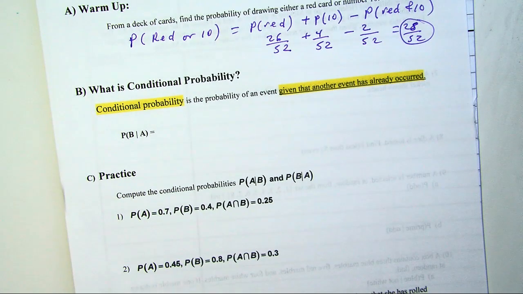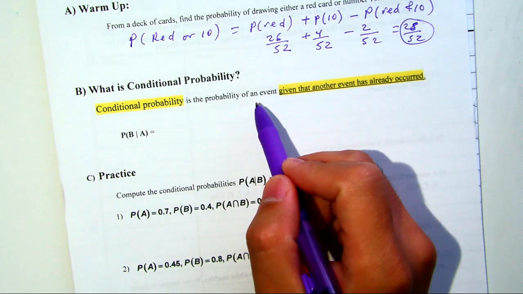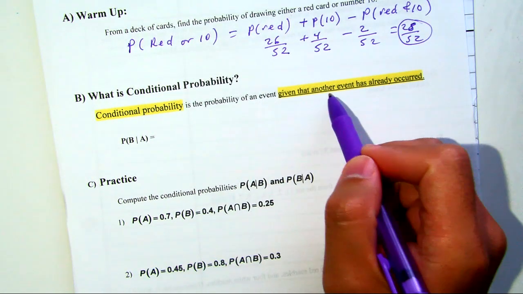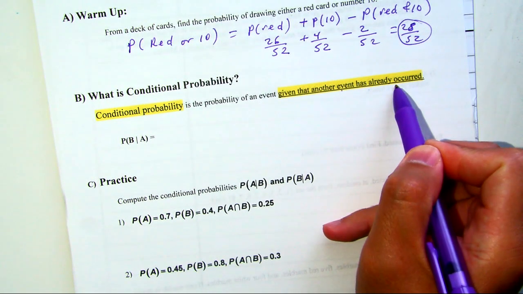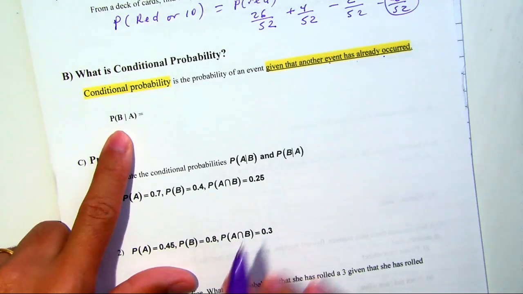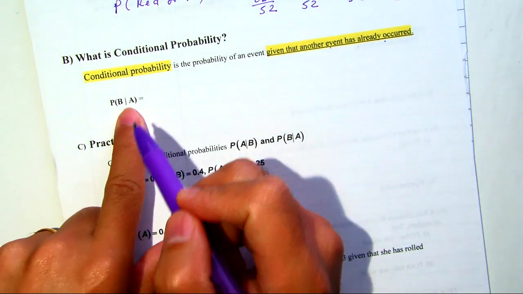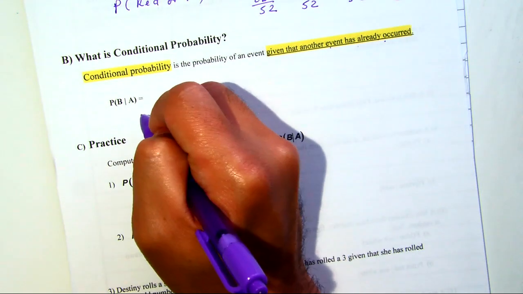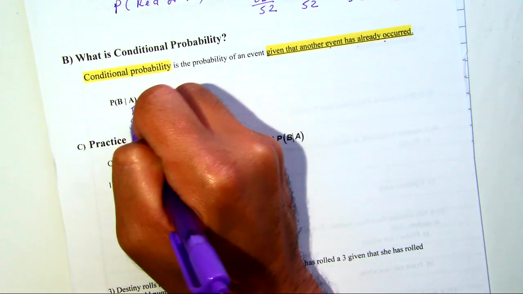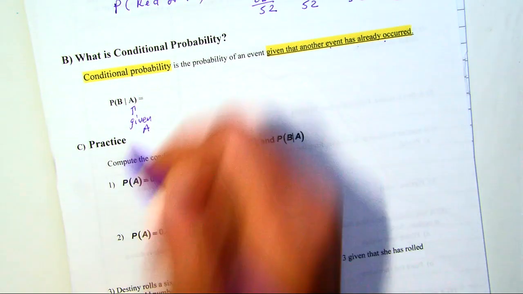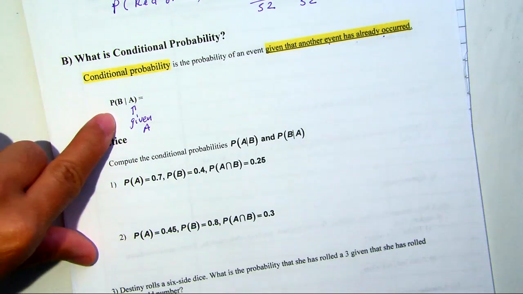Alright, conditional probability. Conditional probability is to find an event given that another event has already occurred. For example, here's how it is written. When you see this, it means given A. So A already occurred, and we need to find the probability of B.